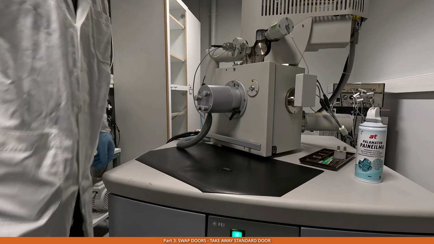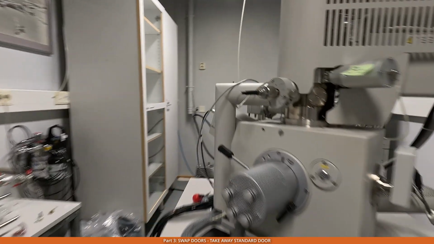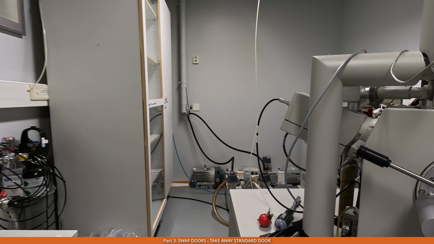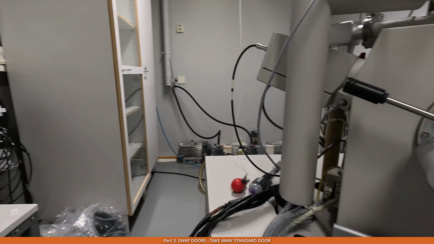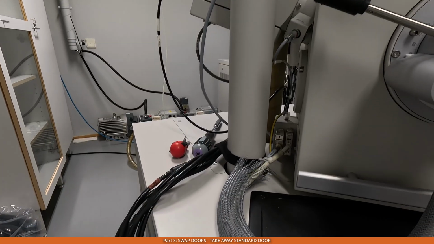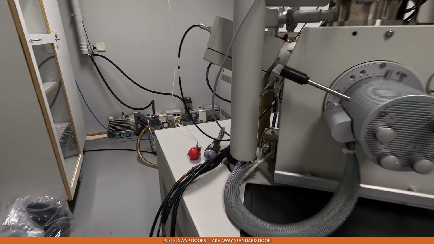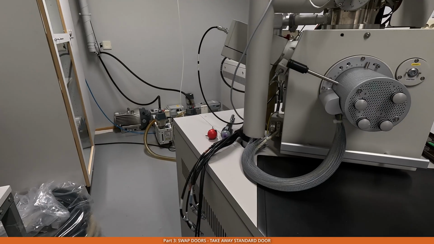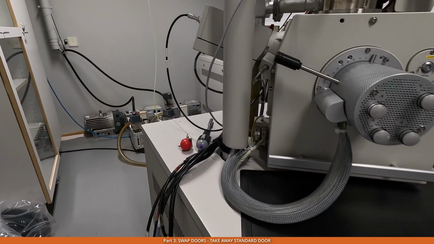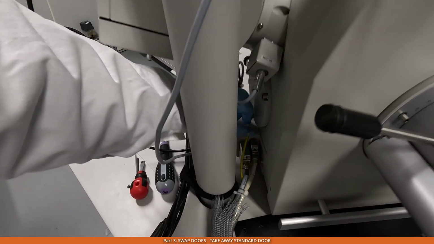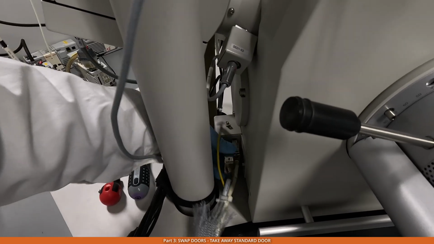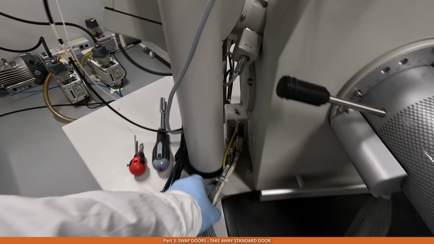The second thing, here on the left hand side, you can see that there are cables that go from the door towards the microscope, and these cables need to be removed. So we remove the grounding cable, and then we remove these two, one and the other one.